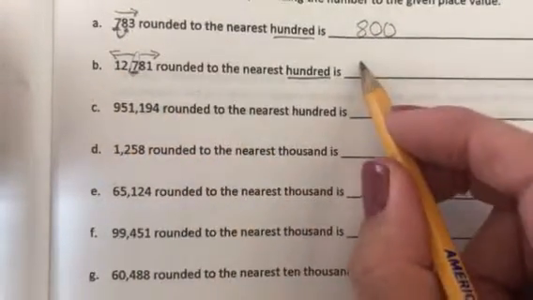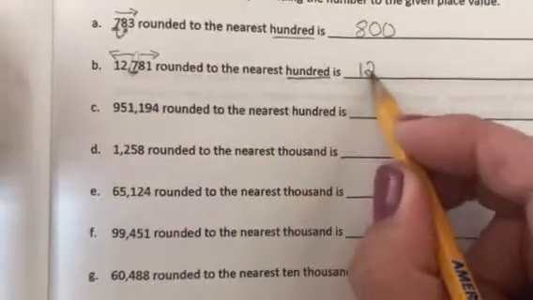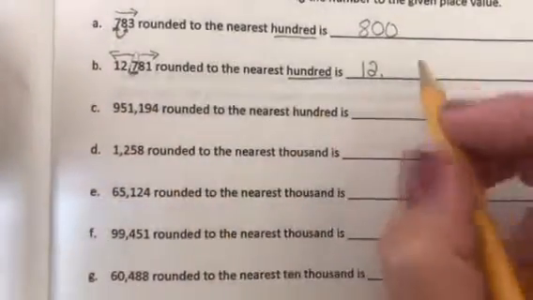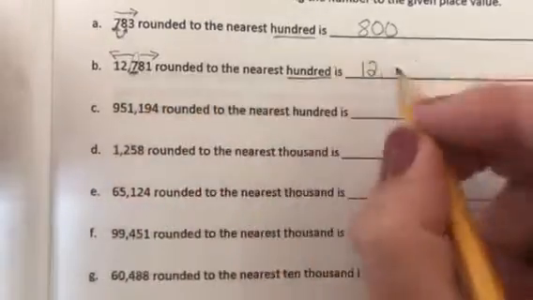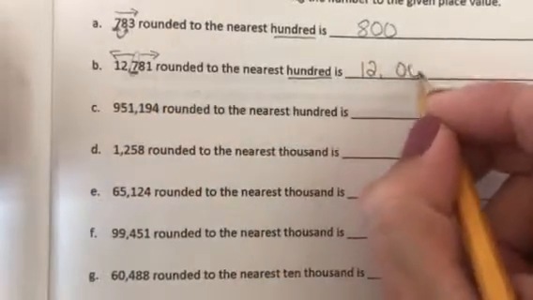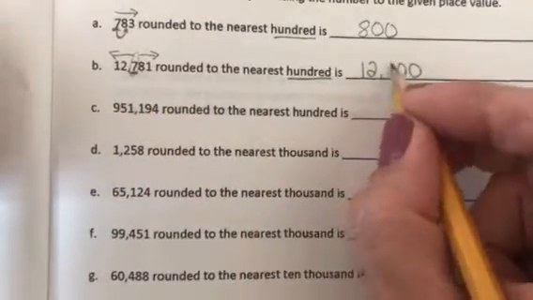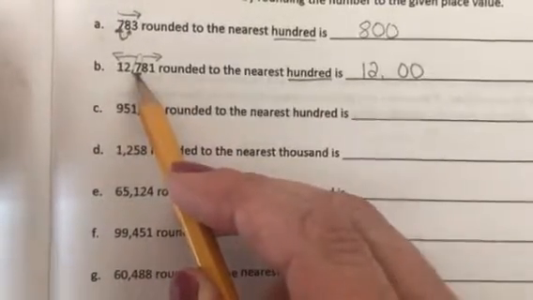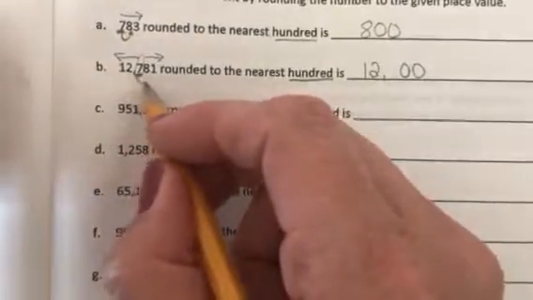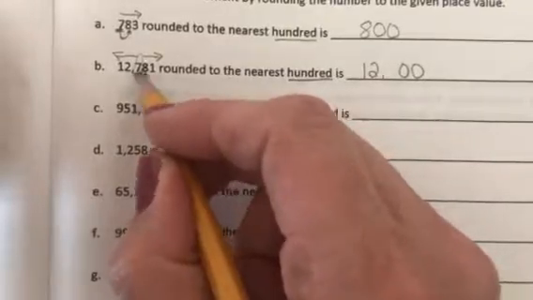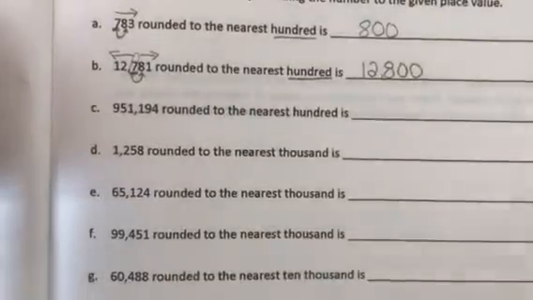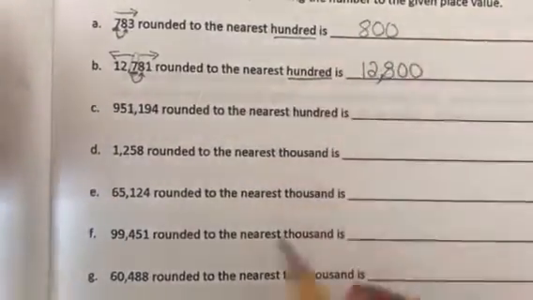So we know for sure that the 12,000 will not change because we're not rounding to that place value, we're rounding to the hundreds. We know for sure that the last two digits are going to change to zeros. So the only place value we're unsure about is this hundreds place value. It's either going to stay 700 or round up to 800. We're going to look next door, and the 8 tells the 7 to round up to 800. So our final answer would be 12,800.